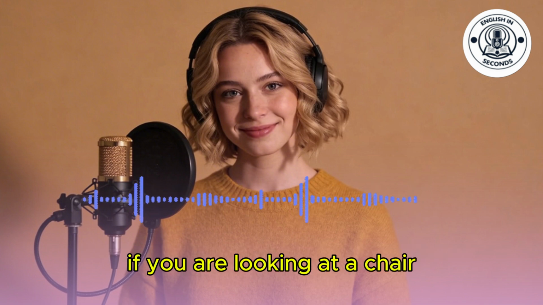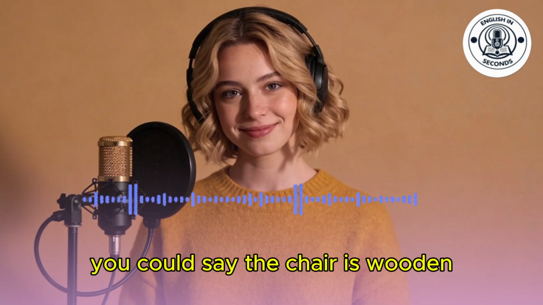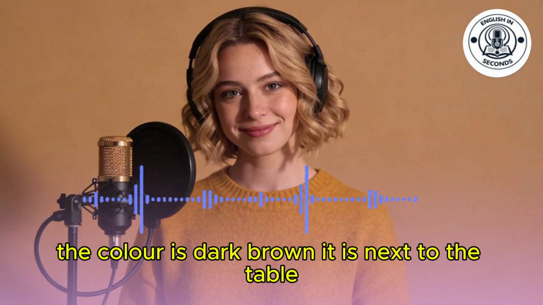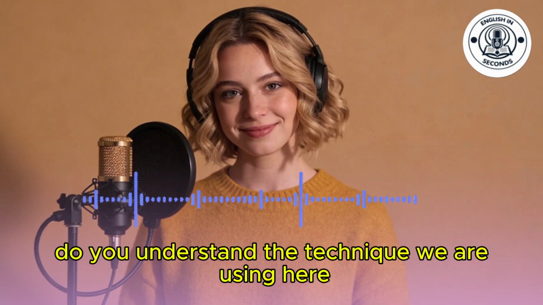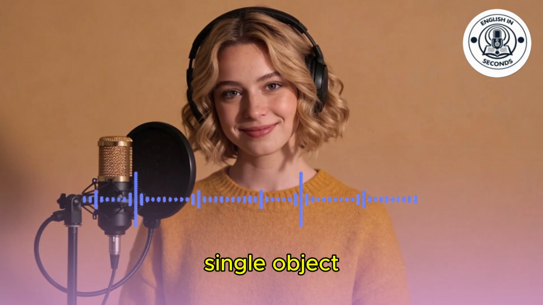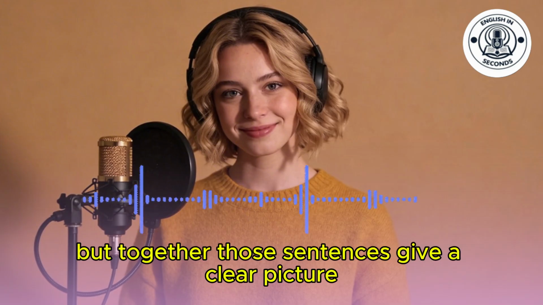If you are looking at a chair, you could say, "The chair is wooden. It has 4 legs. The seat is comfortable. The color is dark brown. It is next to the table." Do you understand the technique we are using here? We are using simple sentences to describe one single object, but together, those sentences give a clear picture.